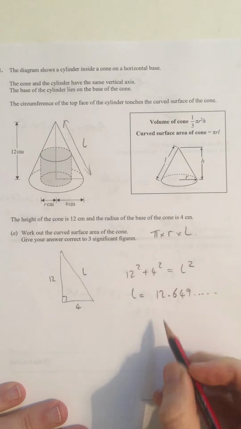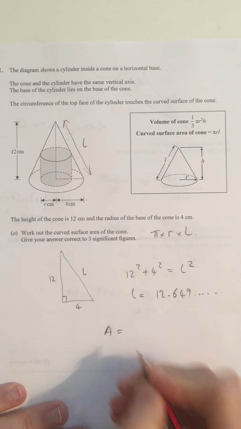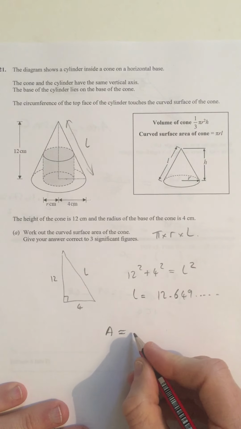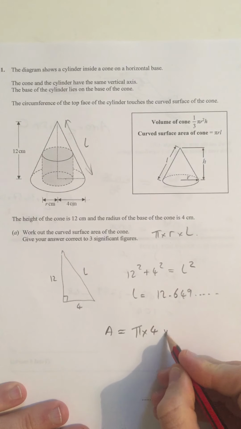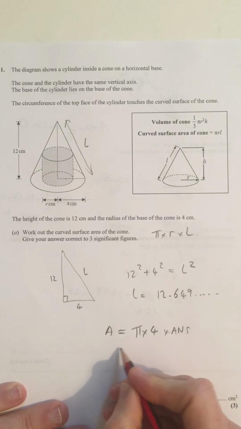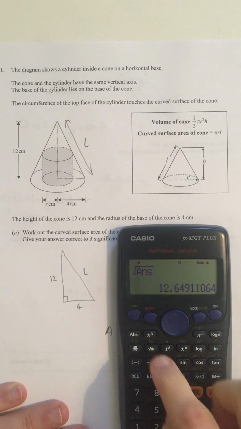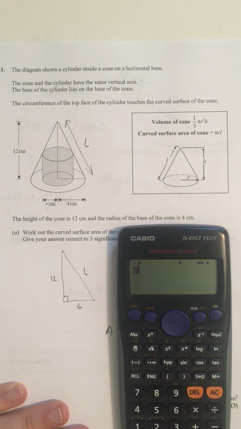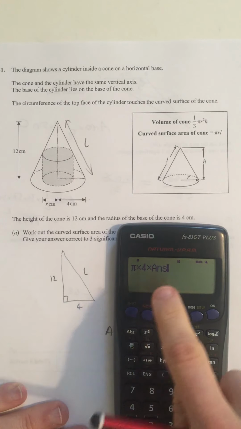So the curved surface area, I'll just call it A for want of a better term, is pi times 4, remember that's the radius, times the answer L that I've still got on my calculator here. So I'll go shift pi times 4 times the answer.